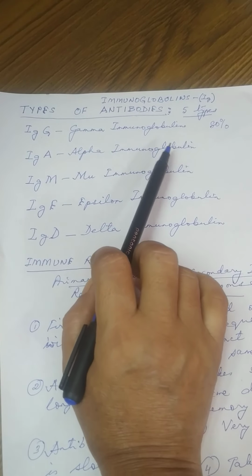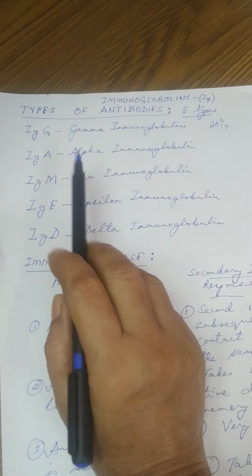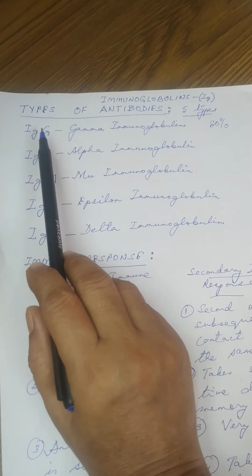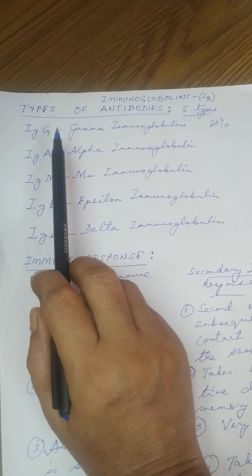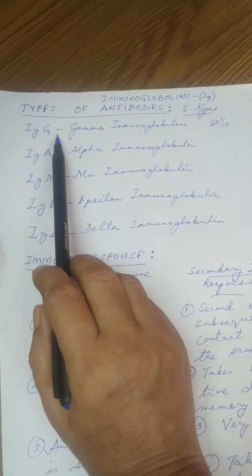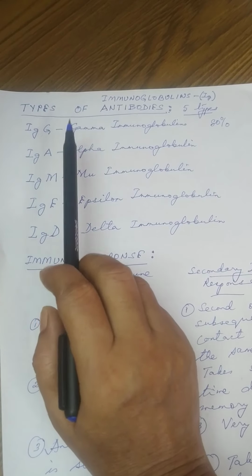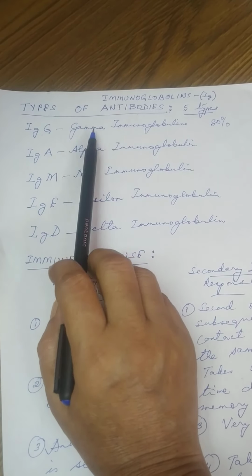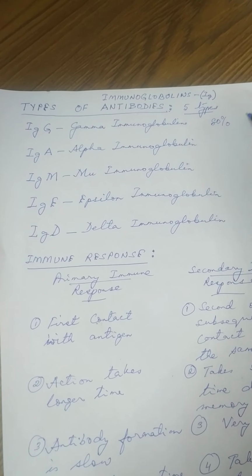Okay, and moreover, you have to remember another point which I have already explained in my last class. This kind of immunoglobulin can pass through the placenta from the mother to the newborn baby or to the fetus.